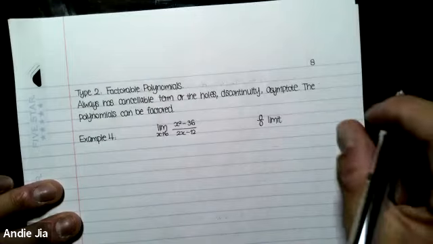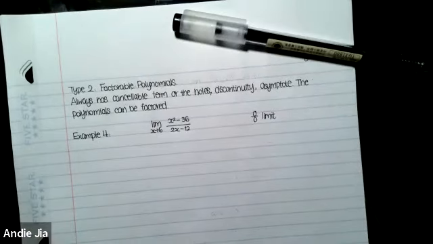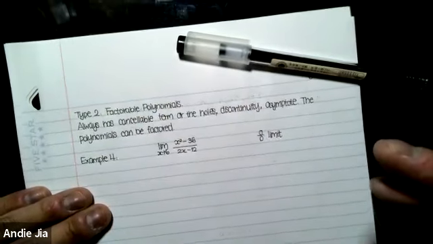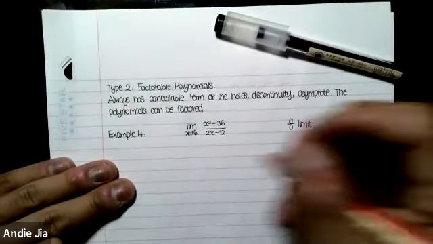Factor the polynomials. Factor the numerator and the denominator.